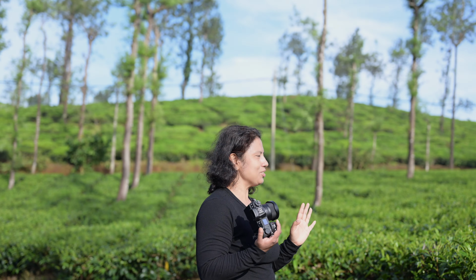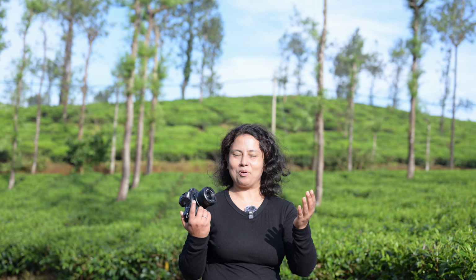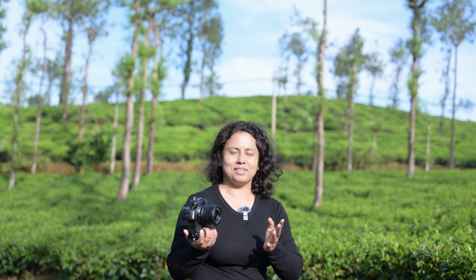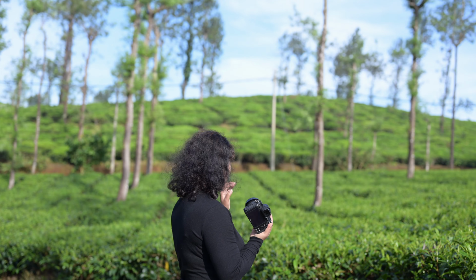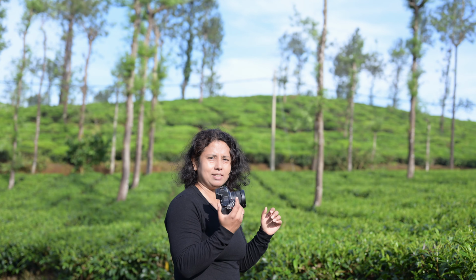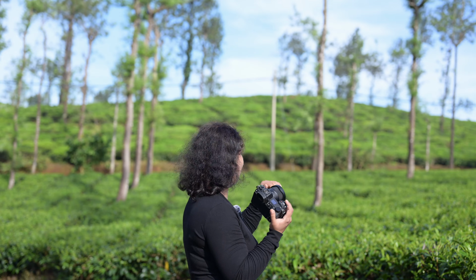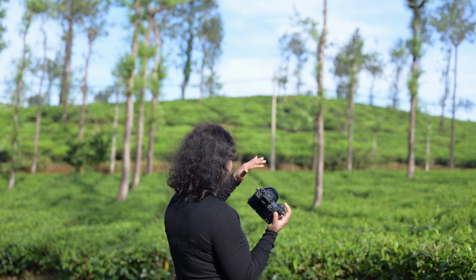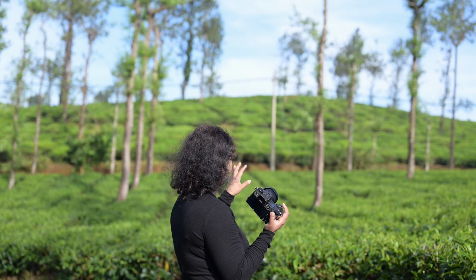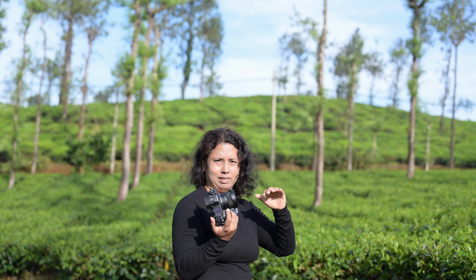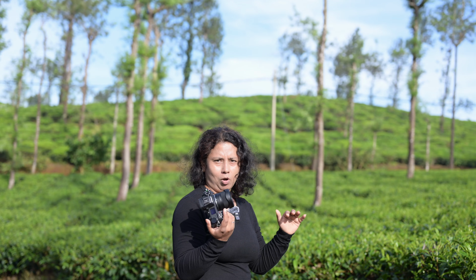I have changed the scenery a bit and now I'm actually facing the sun. It's around 8 a.m. in the morning. In this scene, I wanted to show you how you can use both vertical and horizontal lines together in your composition. If you can see behind me, I have a lot of these trees, which is giving me a vertical composition, and somehow the tea plants and the hill there are giving me a horizontal composition.